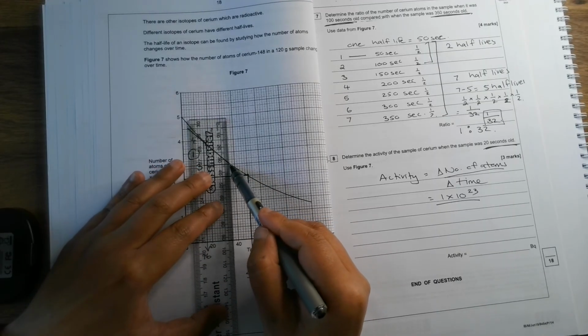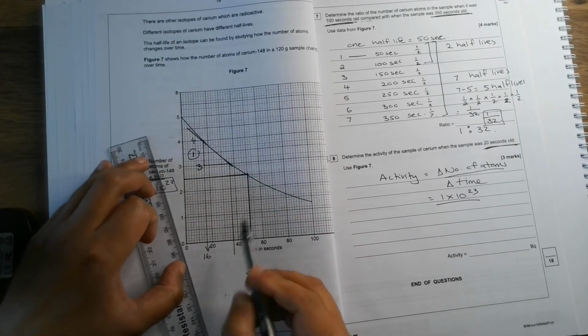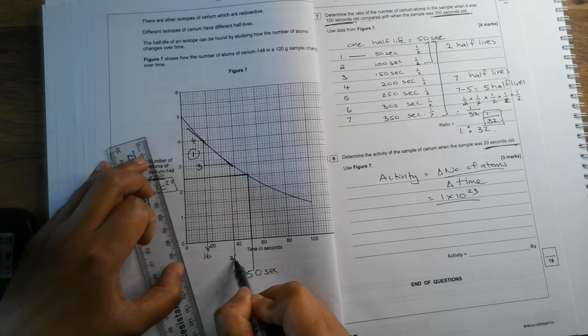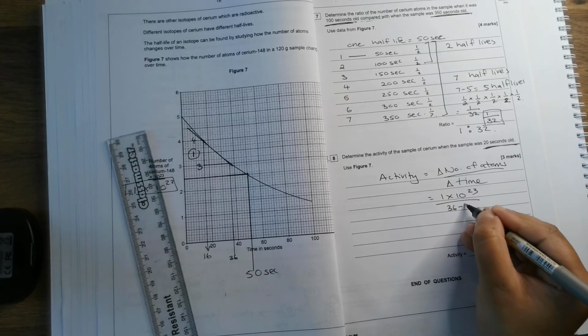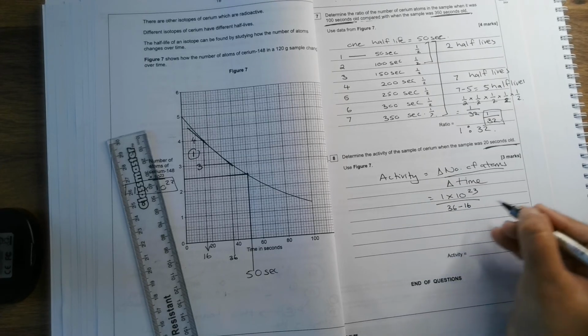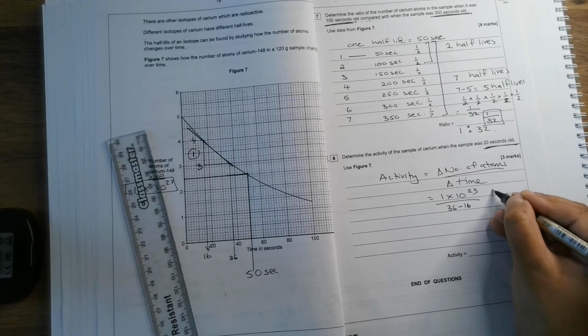And that's going to that point there. 20, 30, 36. So 36 take away 16 is 20.